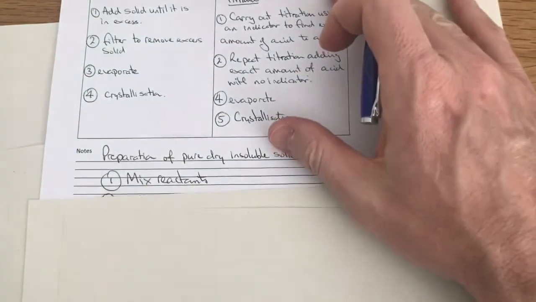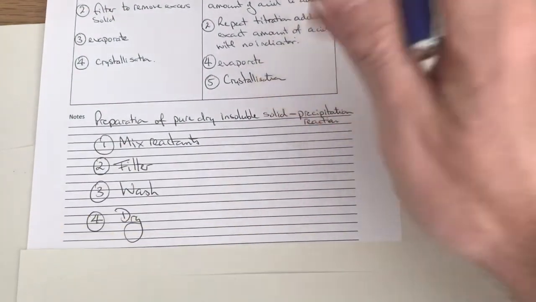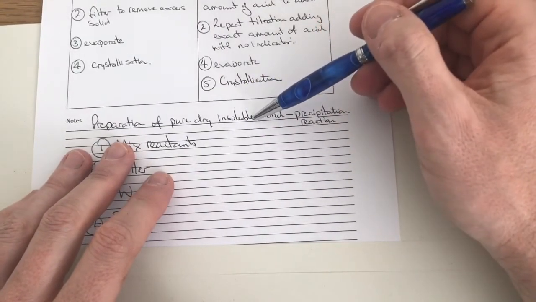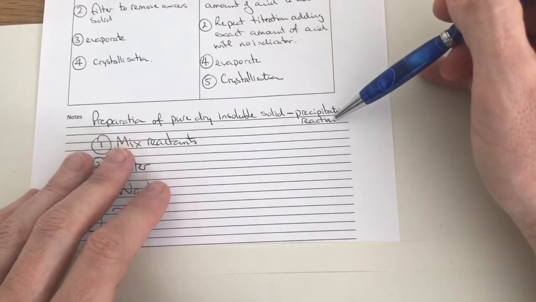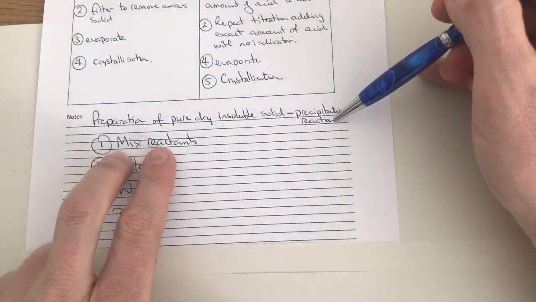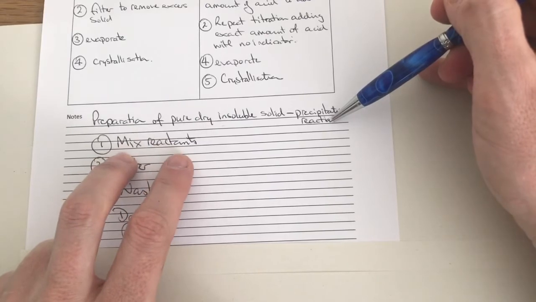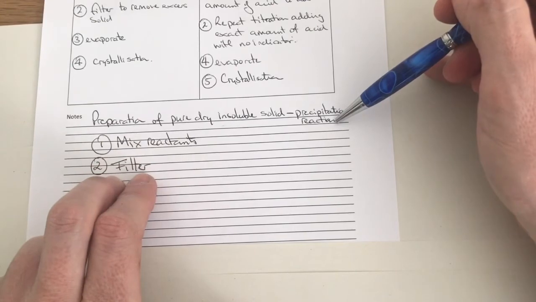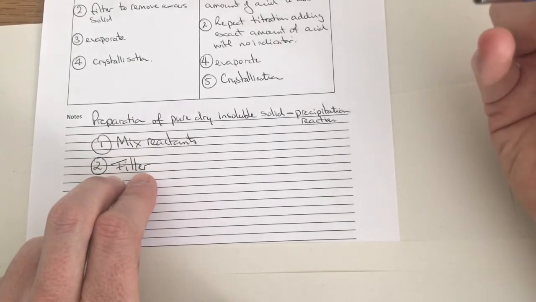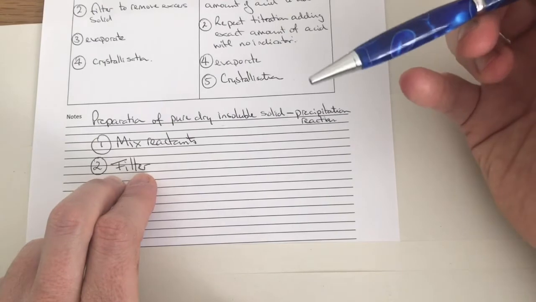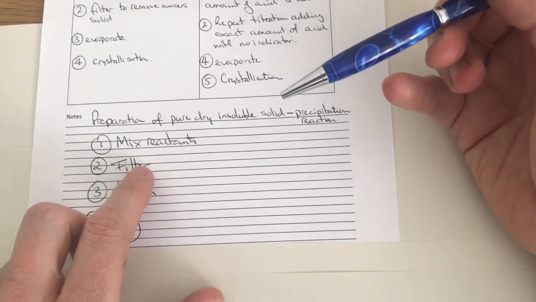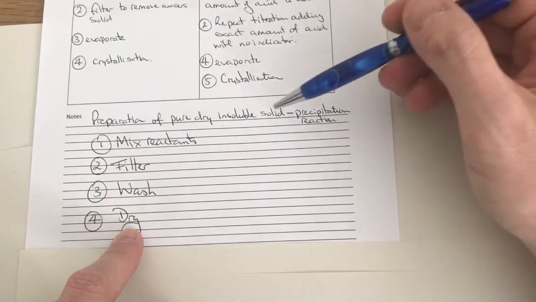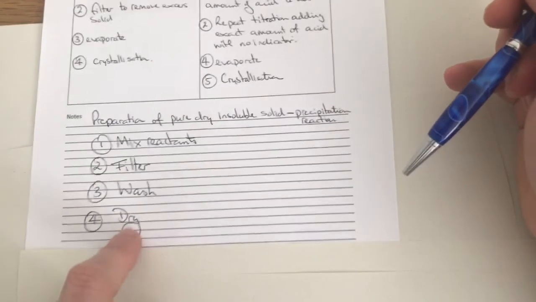The third method, okay, here is how we make a sample of a salt or a solid that is insoluble, and this is where we use precipitation reactions. So we mix the reactants together and allow them to react. They will produce an insoluble solid, the precipitate. We then need to filter to separate the solid from the rest of the solution. Then we can wash this to remove any impurities, and then we'd leave it somewhere warm to dry, and that would then give us our insoluble solid that has been formed.